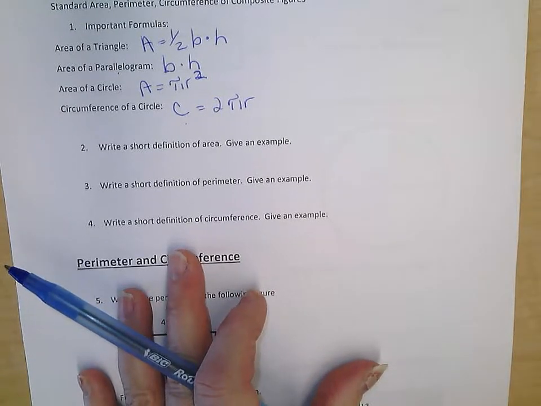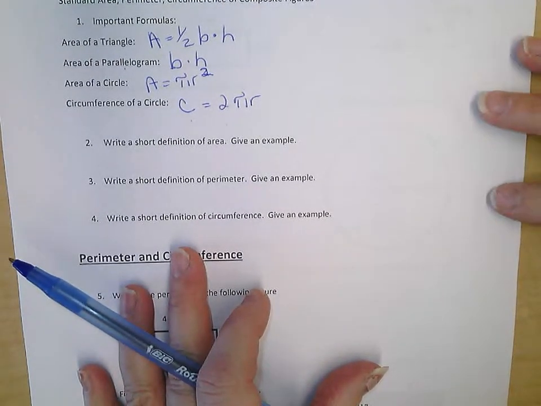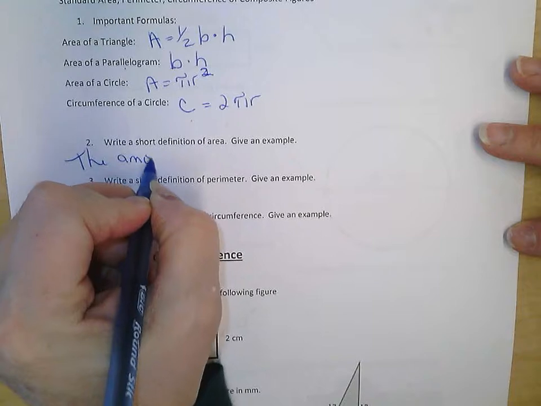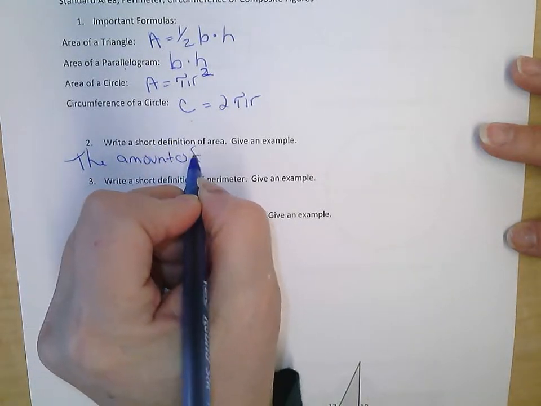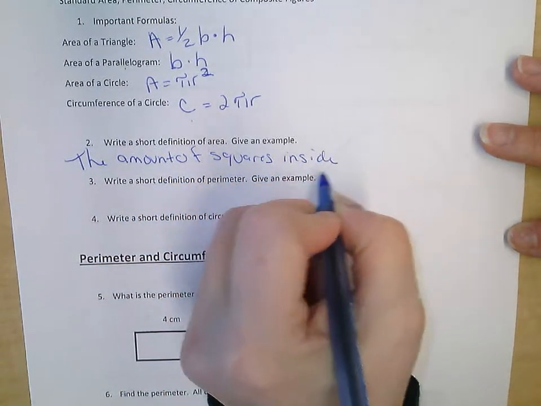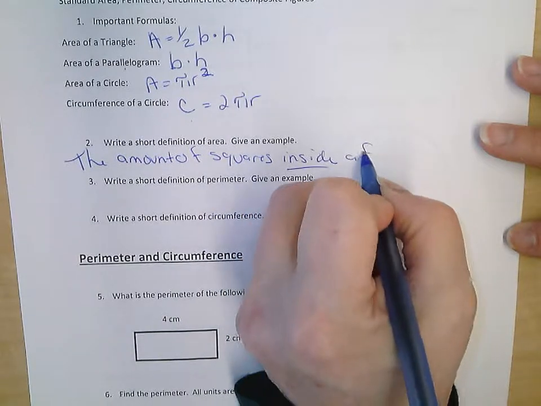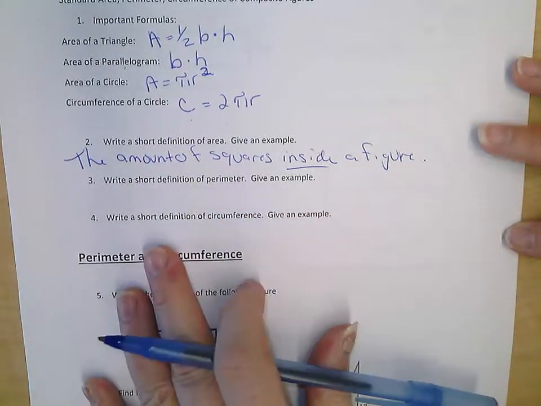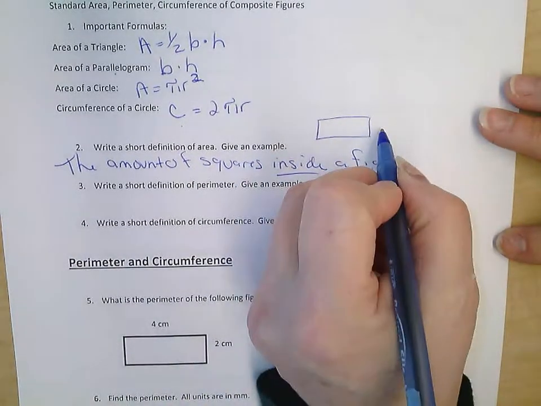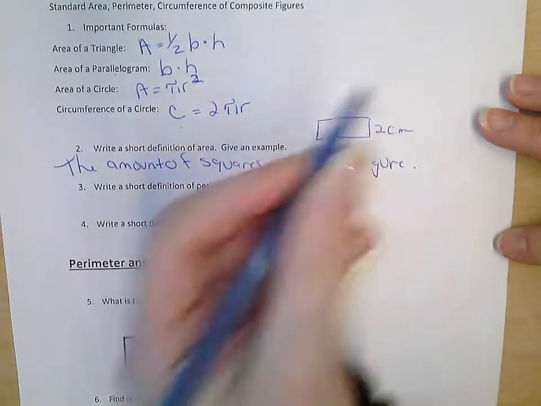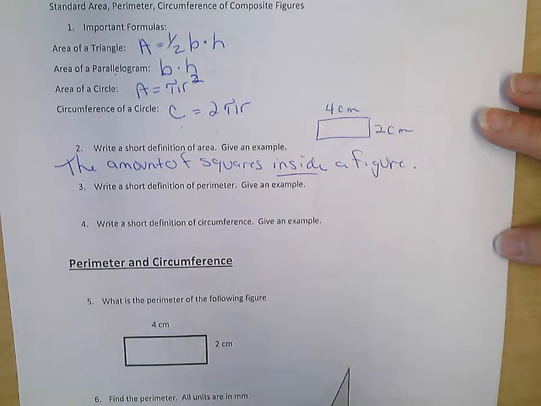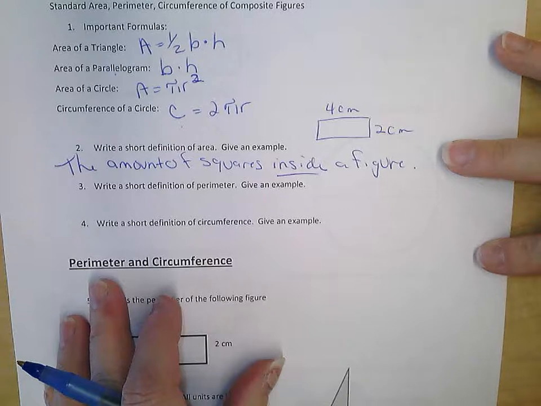Okay, a short definition for area. It's the amount of squares inside, and this is the important part, inside a figure. So if we're going to look at an example, if we have a basic rectangle, and a side is 2 centimeters tall and 4 centimeters wide, what we're asking ourselves for area is how many squares are inside this figure.